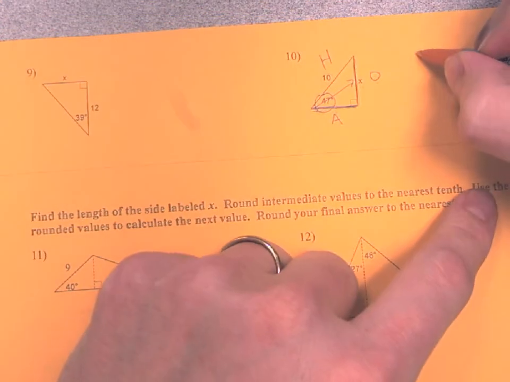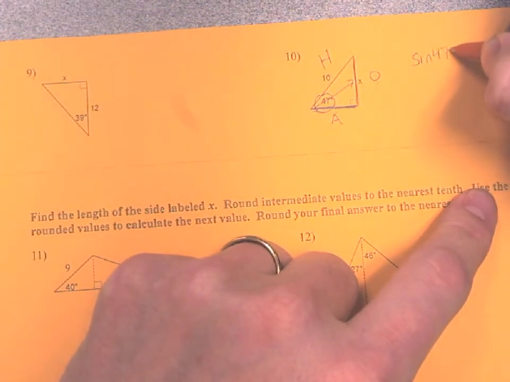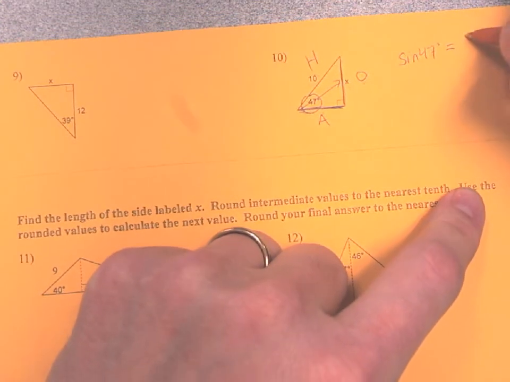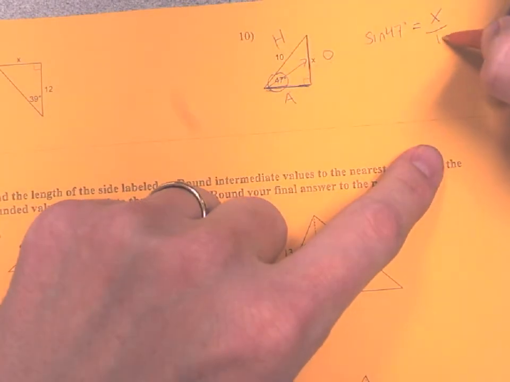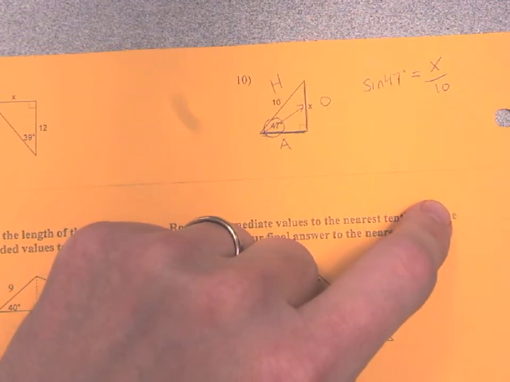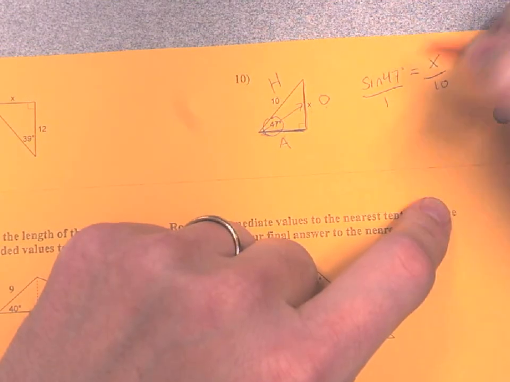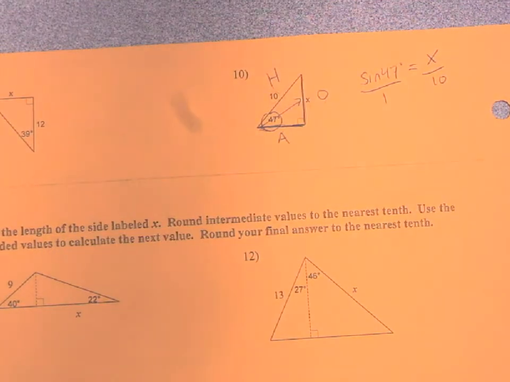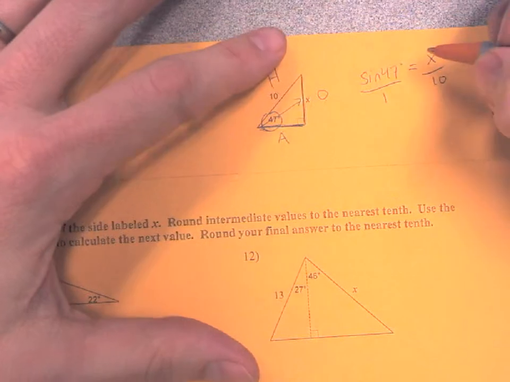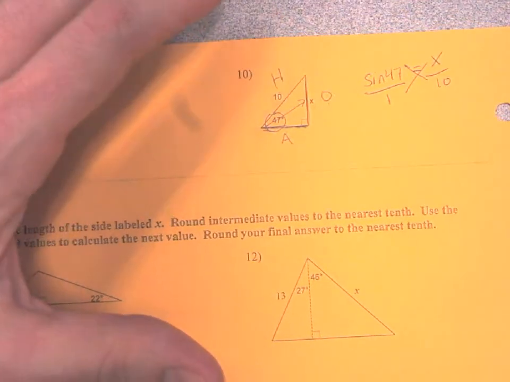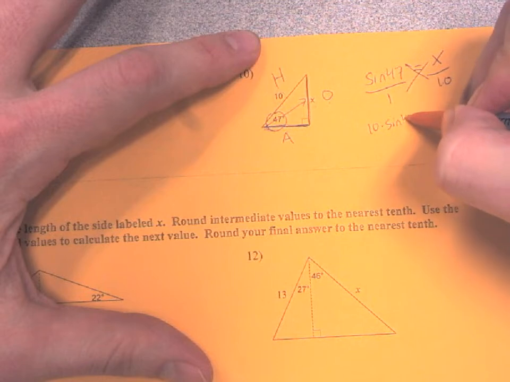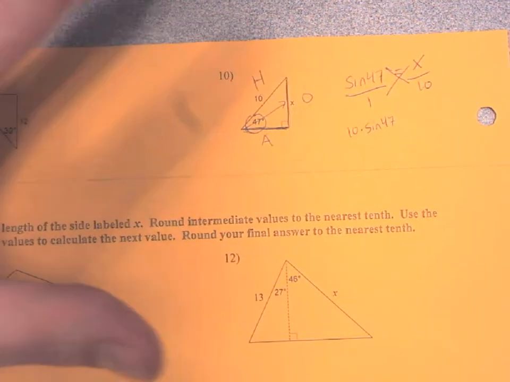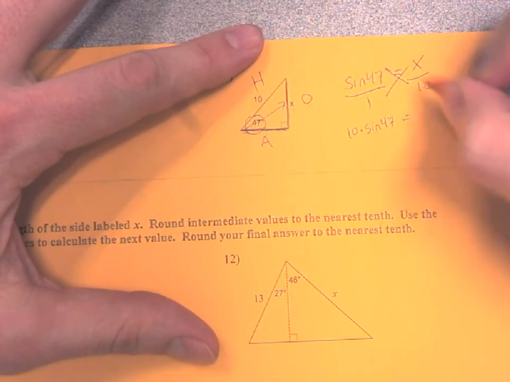So the sine of the 47-degree angle is equal to the side that's opposite of that angle divided by the hypotenuse. We're going to put that sine 47 over 1 to make it a fraction, a ratio, and then we're going to cross multiply. So 10 times the sine of 47, some decimal number, is going to equal 1 times x.